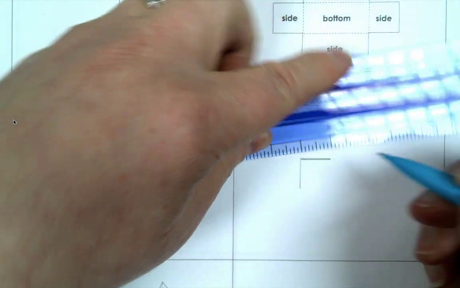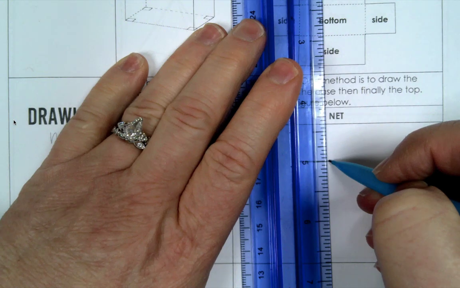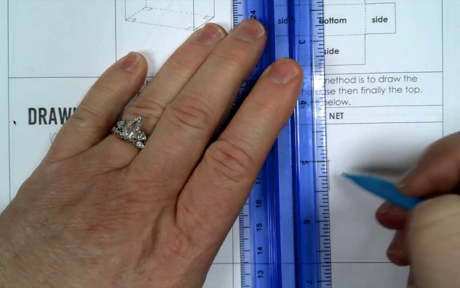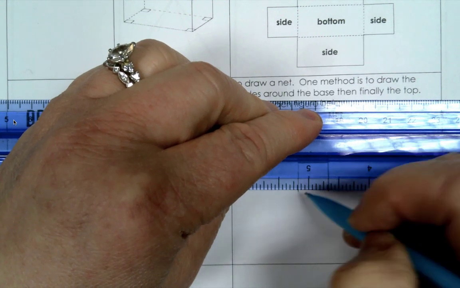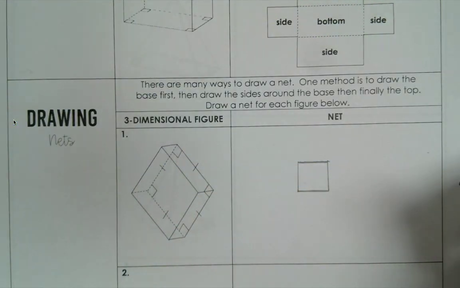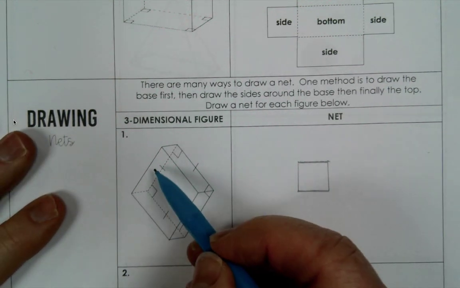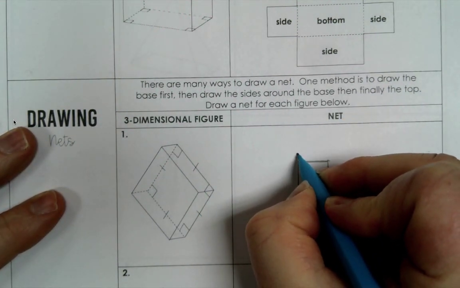So think like you're opening a present. Okay, you're opening a present. Okay, so we're opening a present. And then we have these four sides like this.